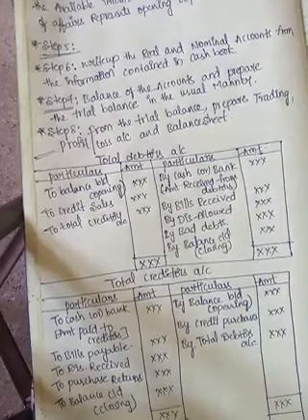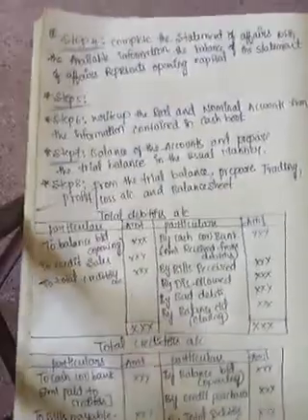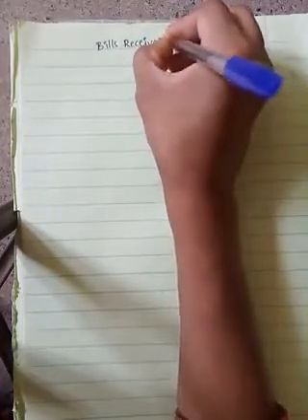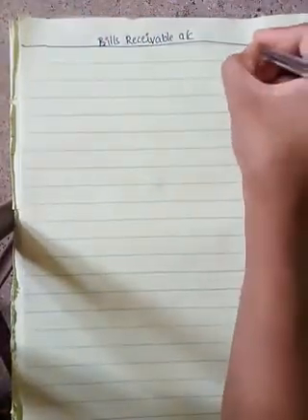The next proforma is the bills receivable account and the bills payable account. First is the bills receivable account.